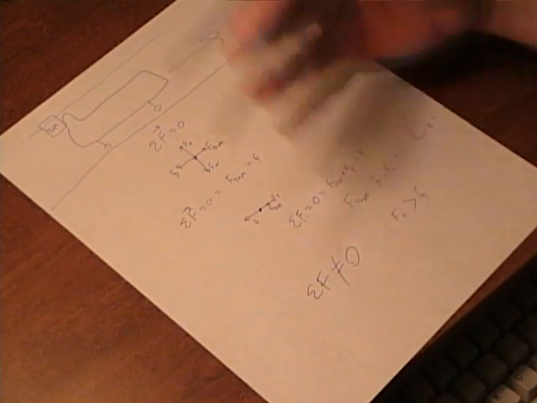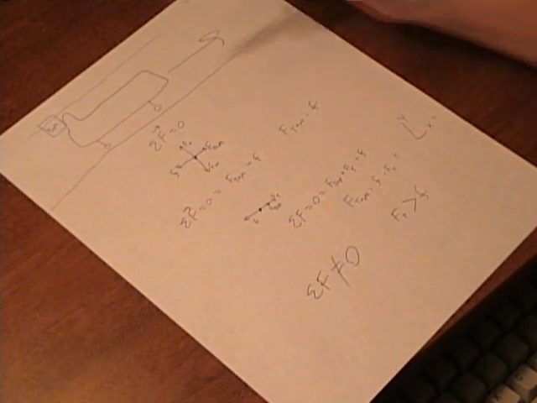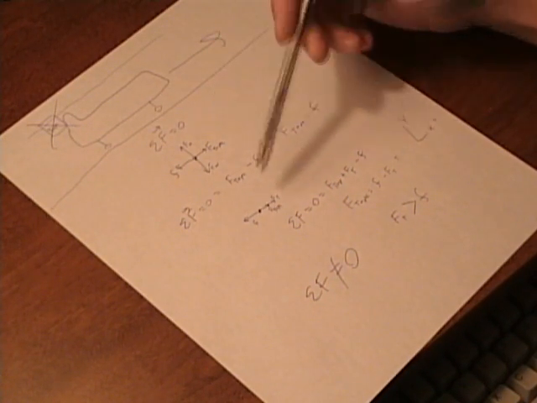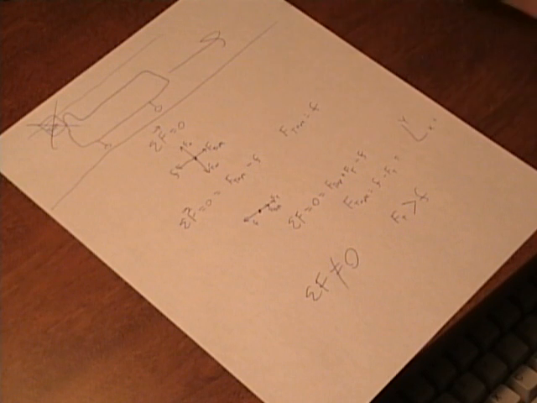So there's no smoke and mirrors here. Without the tape, all I would have to do is provide a small amount of thrust equal to the frictional bearing force, the rolling friction. And that's how the system works.